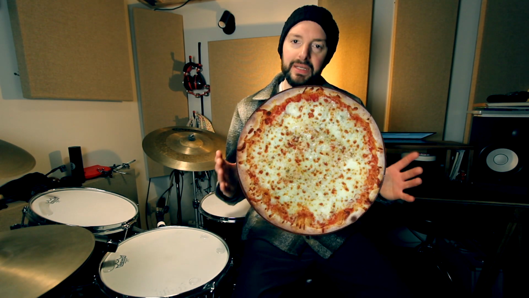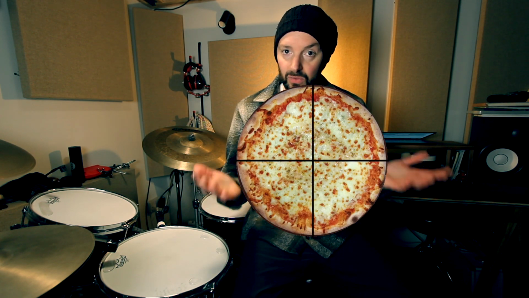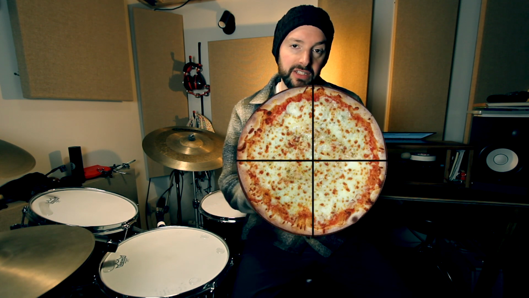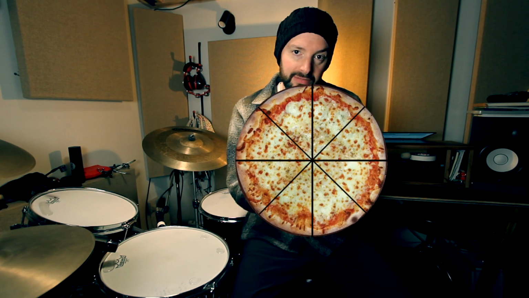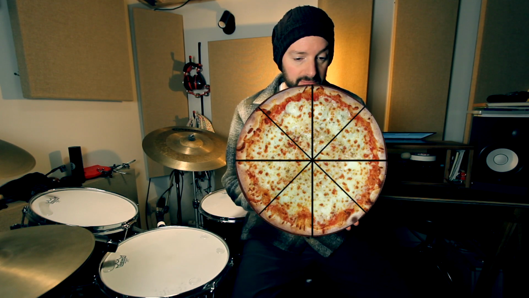Okay, moving on to eighth notes. If you imagine a pizza, and you've got a pizza cut into 4 quarters, that's like the quarter notes, 4 slices of pizza. With eighth notes, we're going to count this 1 and 2 and 3 and 4, and that's like taking each quarter slice of pizza and chopping them in half again. So we're actually getting more slices, but we're getting smaller slices.